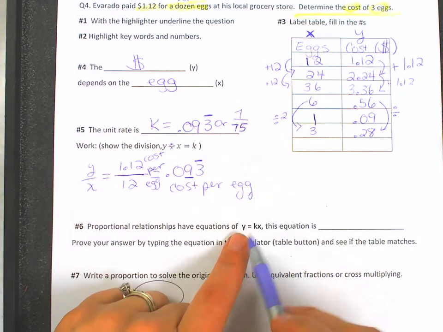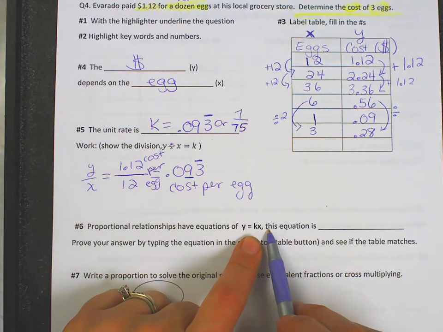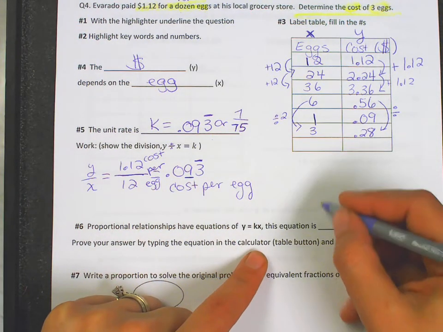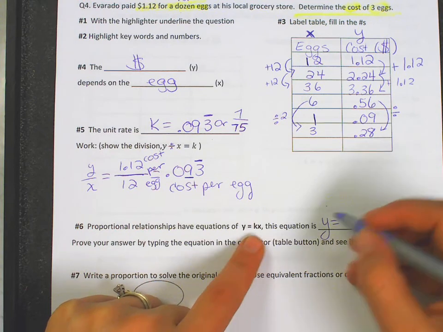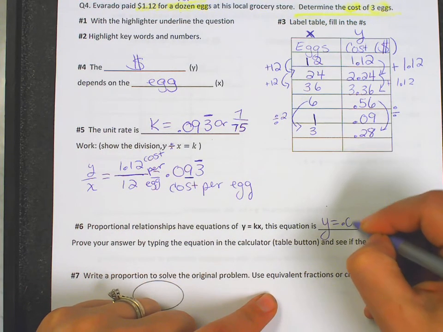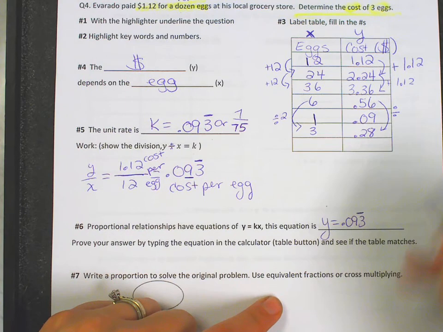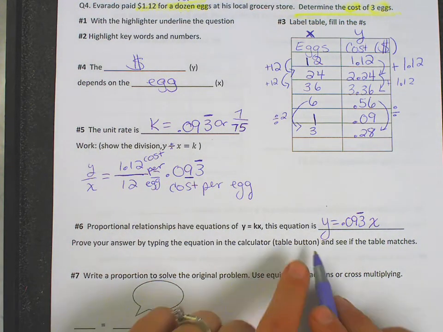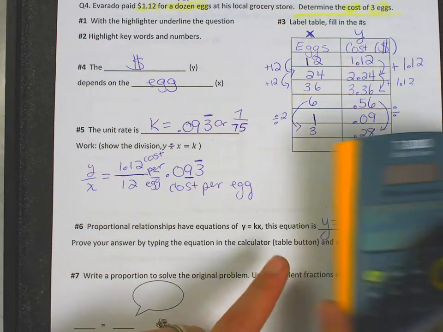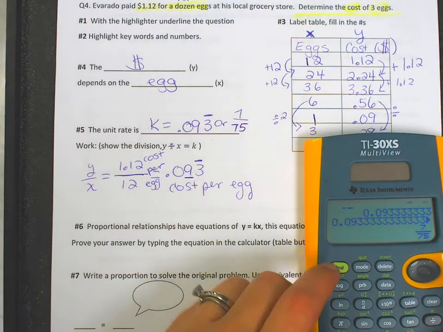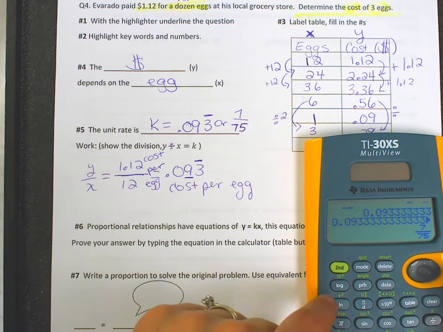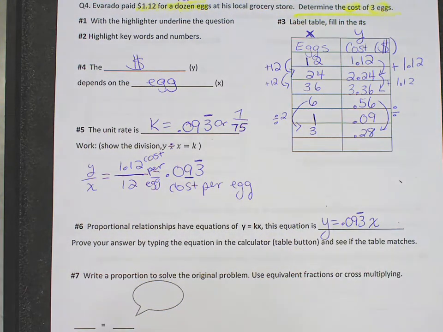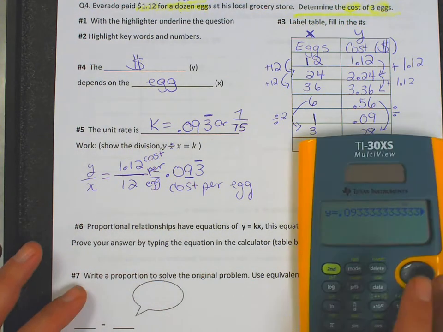So if I was to write an equation for this, it would be y equals, the k is going to get substituted with 0.093 repeating times x. Now, if you were going to use the table button, we would not be able to use this whole decimal thing. I don't think that's going to work. All right, I paused it and I checked it. It does work out. It's just not beautiful. The fraction's better.